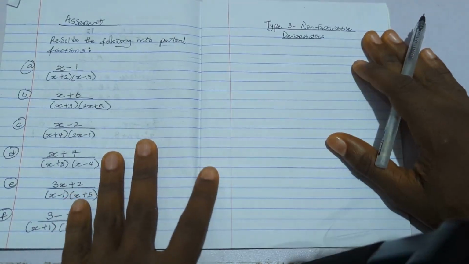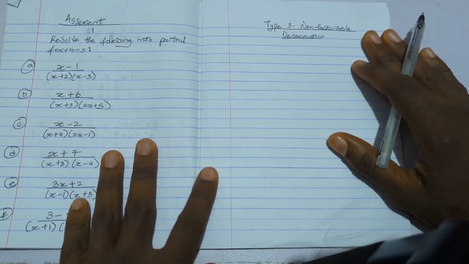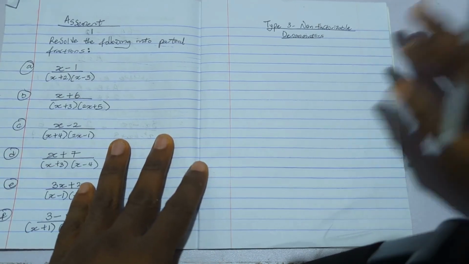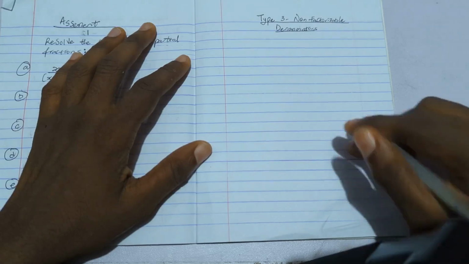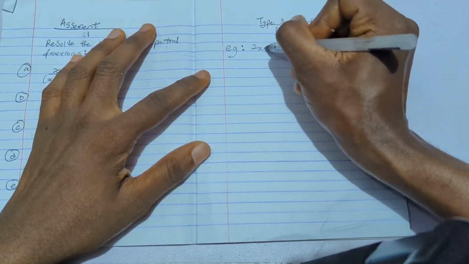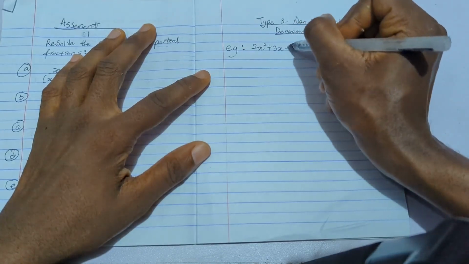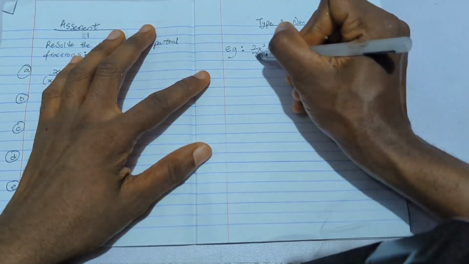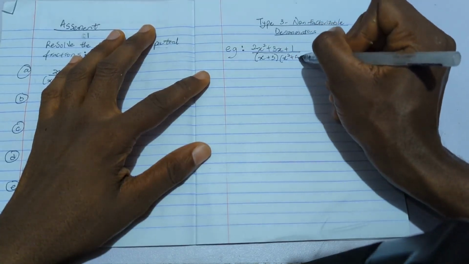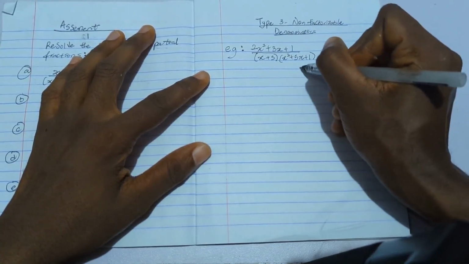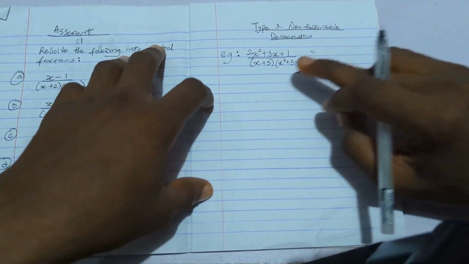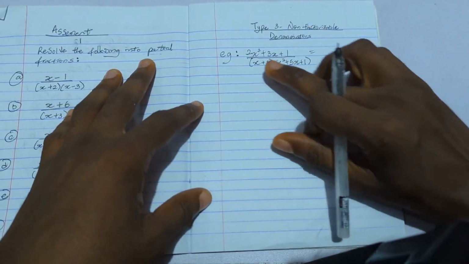In order to work with it, we are going to take a couple of examples of how they look, and the general form of our solution. So let's carry on. All right, imagine we had something like this. Let's say we have 2x squared plus 3x plus 1 over x plus 5 times x squared plus 5x plus 1. This is your normal partial fractions problem. Now, the reality is that the numerator doesn't matter, so we're just going to deal with the denominator.